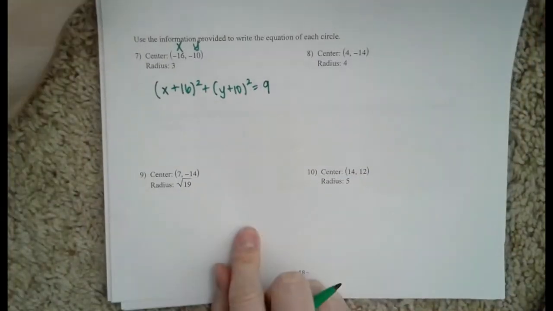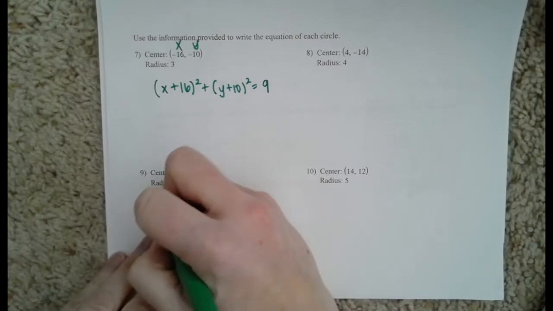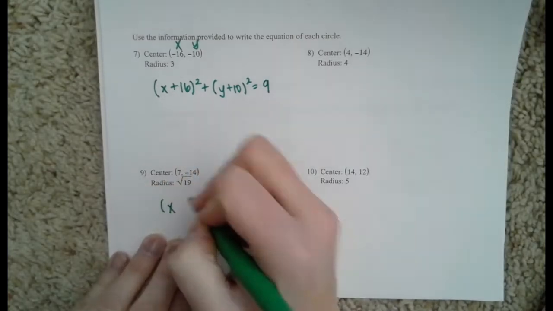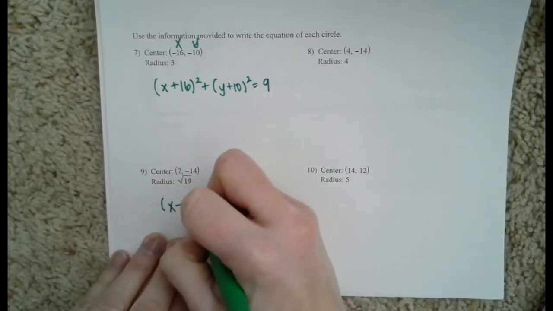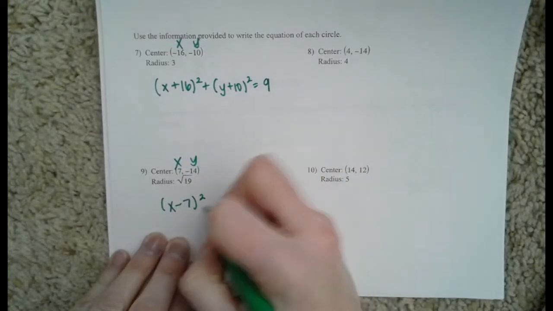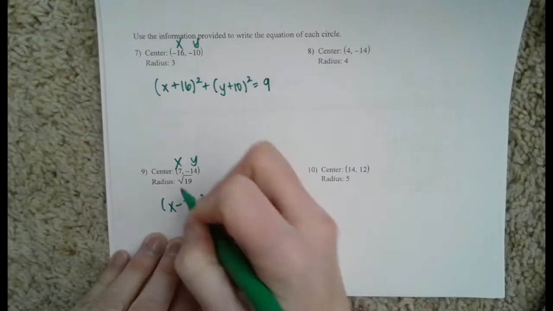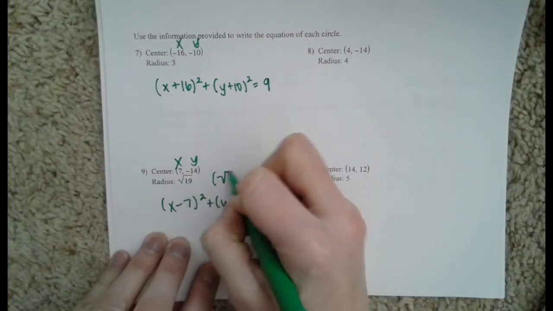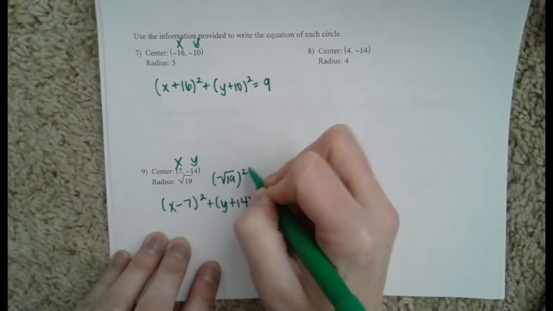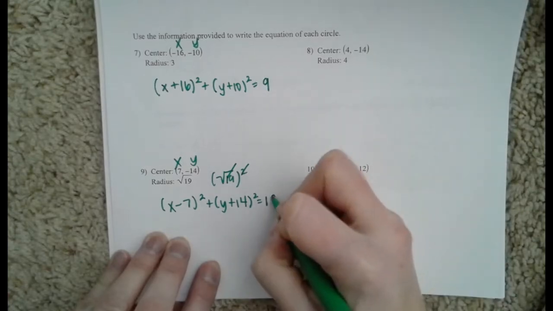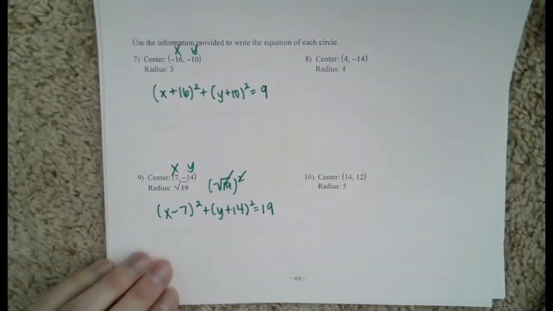Okay, and then on number 9, it's the same idea. So it's (x - 7)². This is your x value and your y value. And (y + 14)². And then if I want to square the square root of 19, my square and my square root cancel, so that gives me 19. Okay, so that's kind of what we're going for.